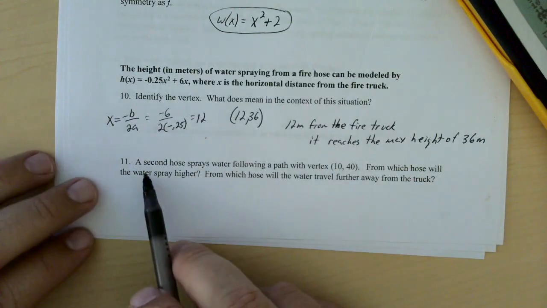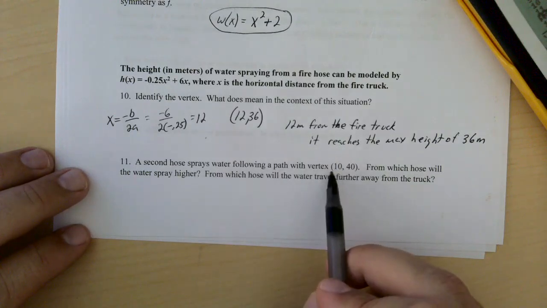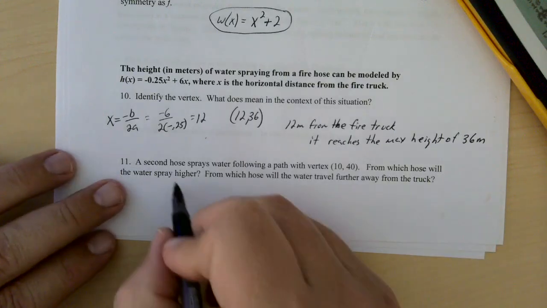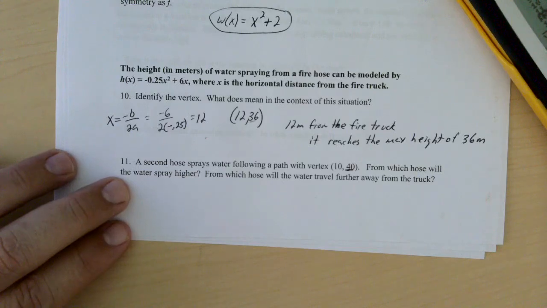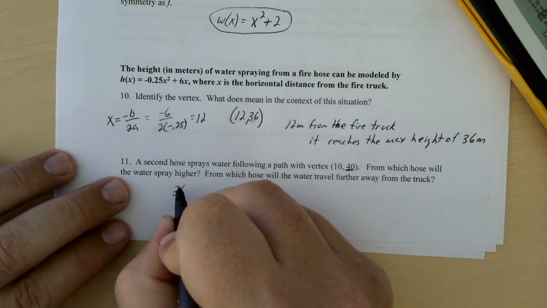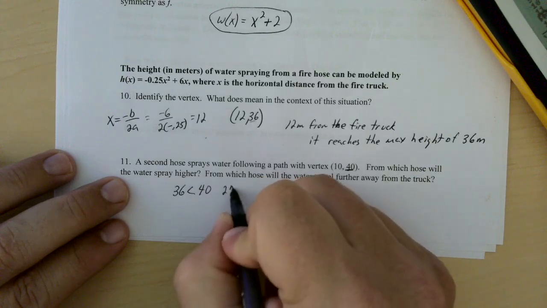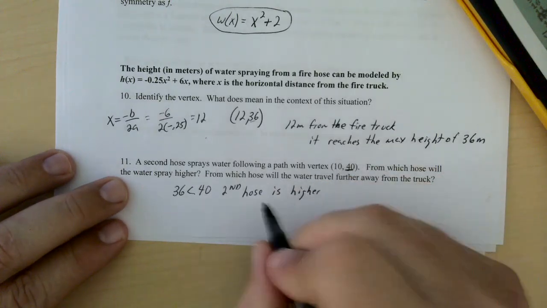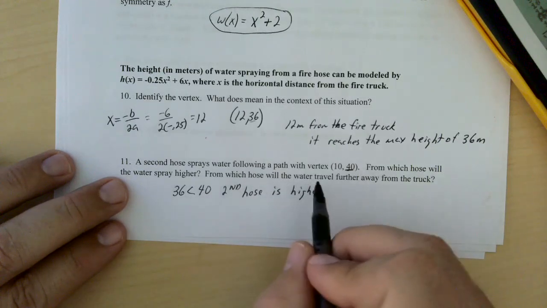Okay, so then I have this question. A second hose sprays water on a path that has a vertex of 10, 40. Okay, which hose will spray higher? So obviously this 40, so you're comparing 36 to 40, the height, the Y values. Again, know what your inputs are, know what your X values. So fire truck 1 is 36, fire truck 2 is 40, so the second hose is higher, okay, by 4 meters.